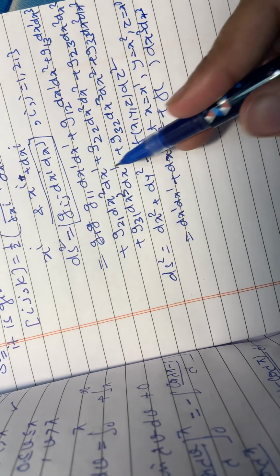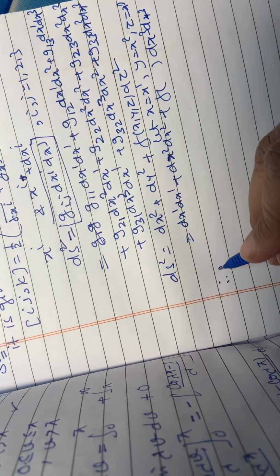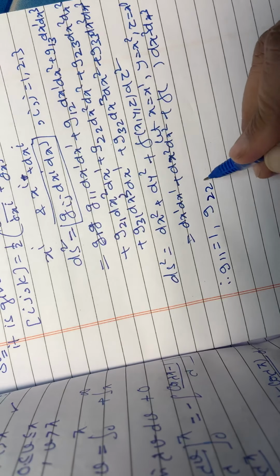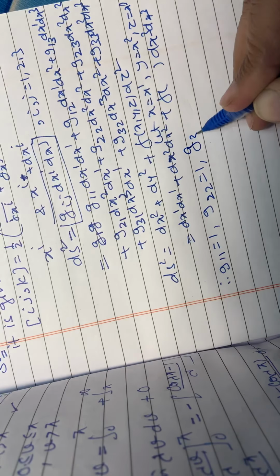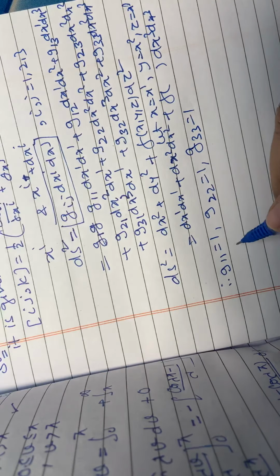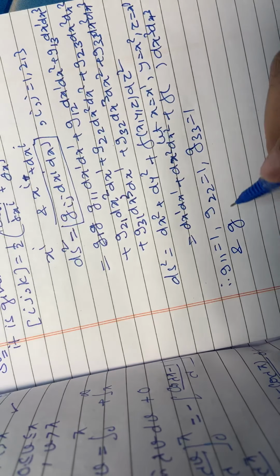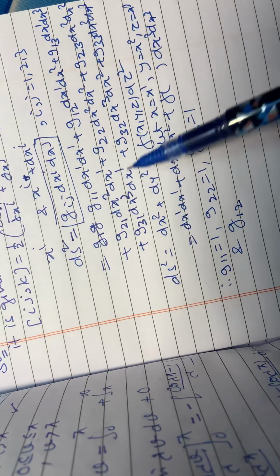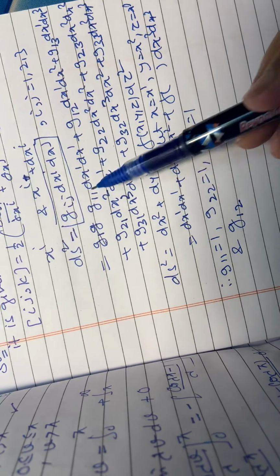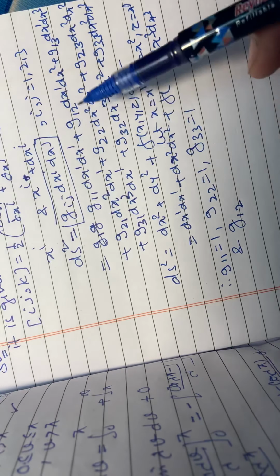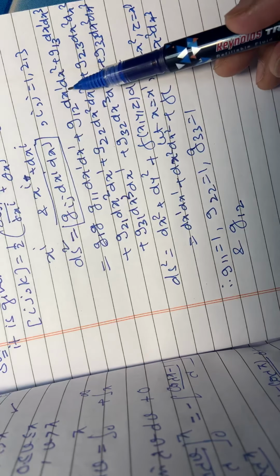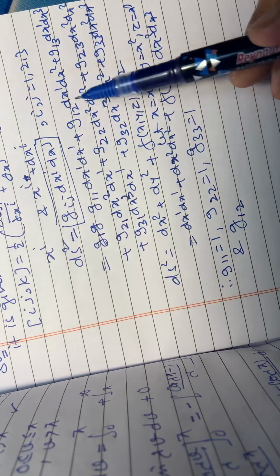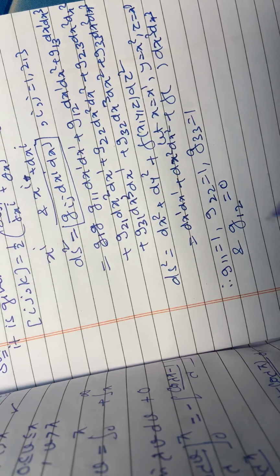Now if we compare these two, we will find g11 is equal to 1, g22 is equal to 1 and g33 is equal to 1, and all the other g's are 0, like g12. So here, when we compare dx1 and dx1, g11 is equal to 1, but there does not exist any term which has dx1 and dx2, therefore we can say that g12 is equal to 0.